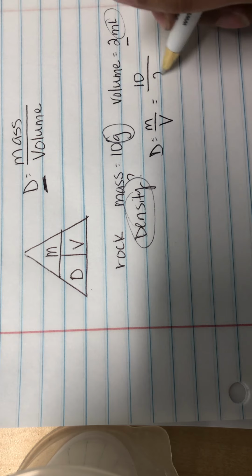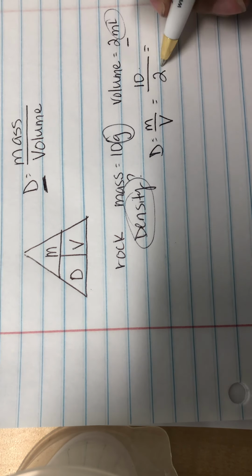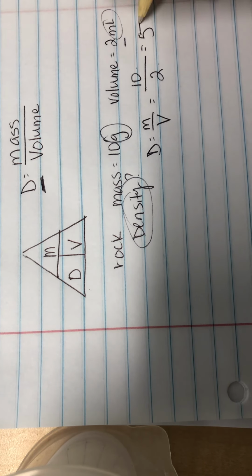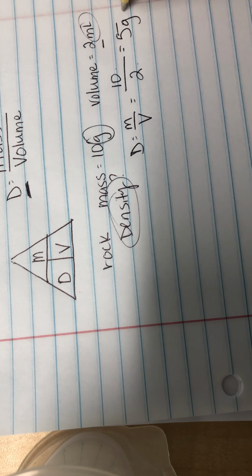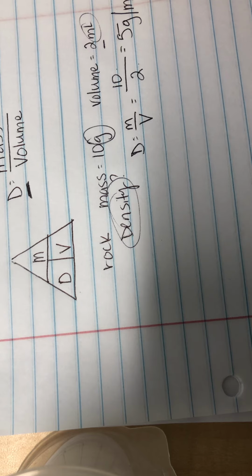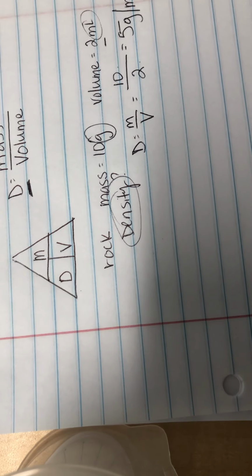My volume is 2. So 10 divided by 2 is 5. And my units is grams per milliliters cubed.